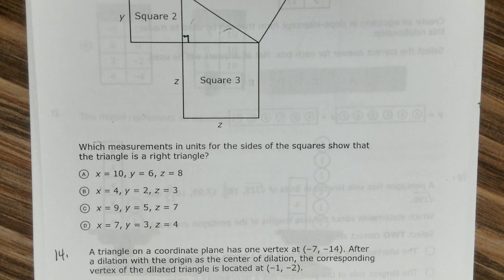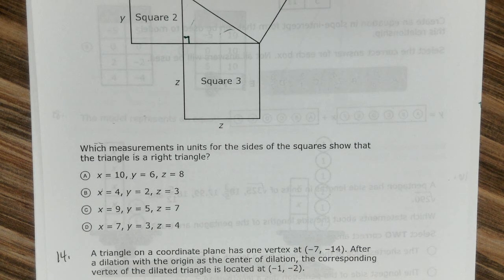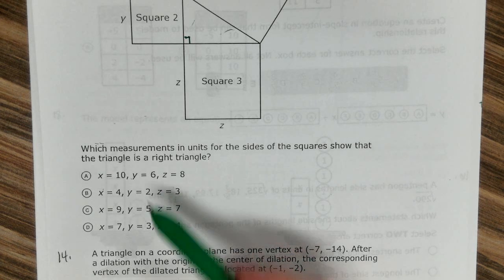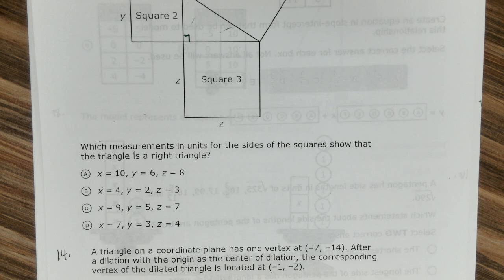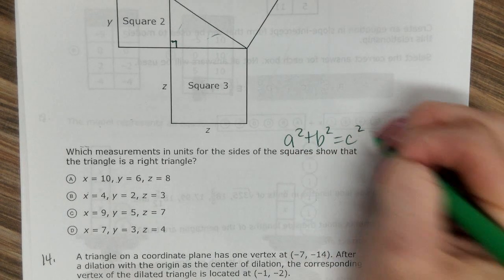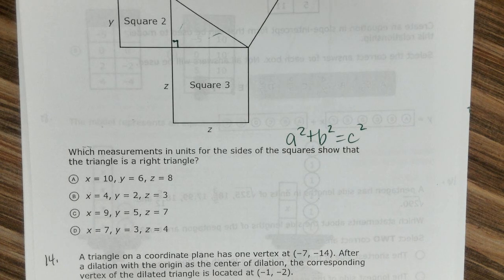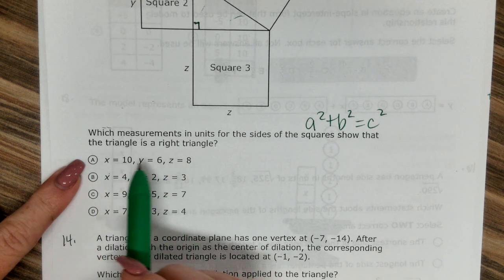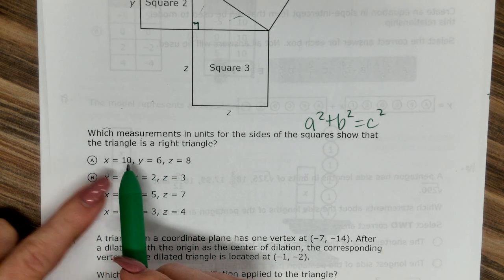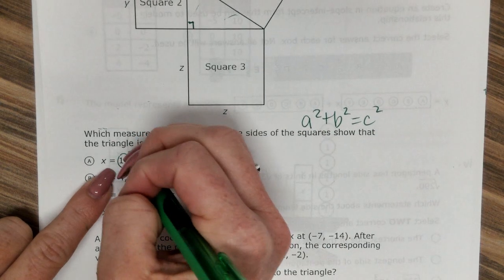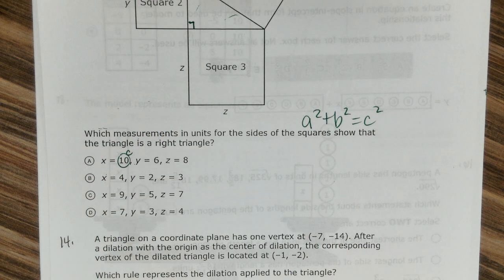All right, it says, which measurements in units for sides of the squares show the triangle is a right triangle? They're just saying, which one of these numbers would make a right triangle? Guys, all you're going to do is say, for which ones would this be true? All right, so look at A. Out of these three numbers, which one is the biggest? So 10 has to be C, because in a right triangle, the biggest side is always side C.